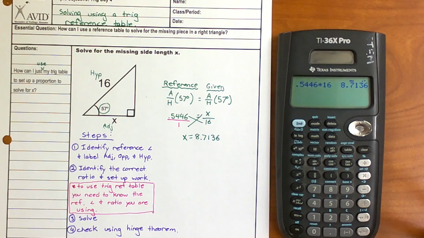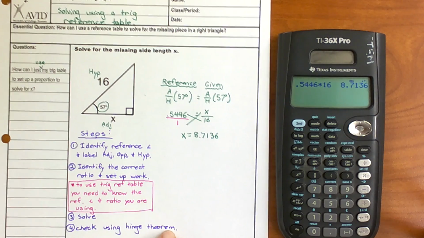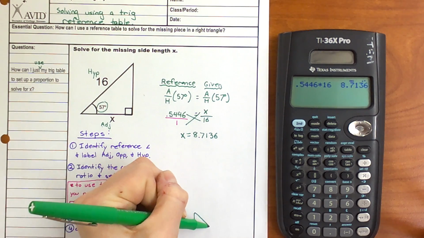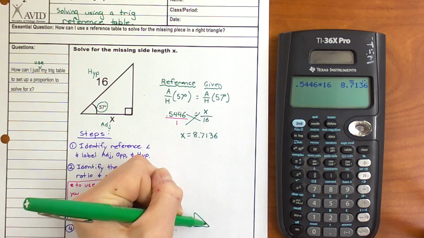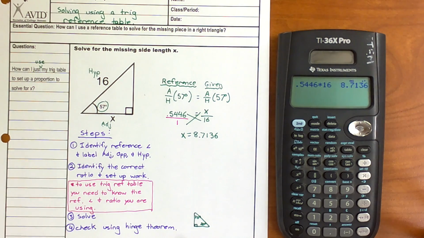8.7136. Okay, now that we have solved, the last step is to check using the hinge theorem. Remember, the hinge theorem talks about the sides of the triangle, what should be the smallest side, what should be the biggest side, what should be the medium side. So I know I wrote it kind of small, but this is just a random triangle.